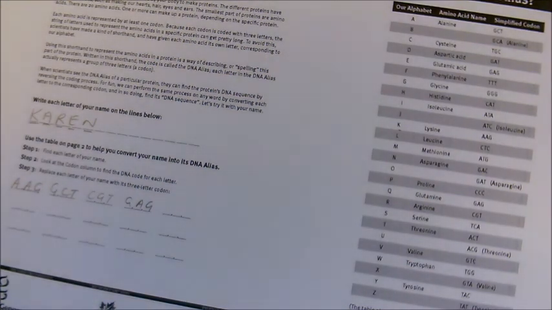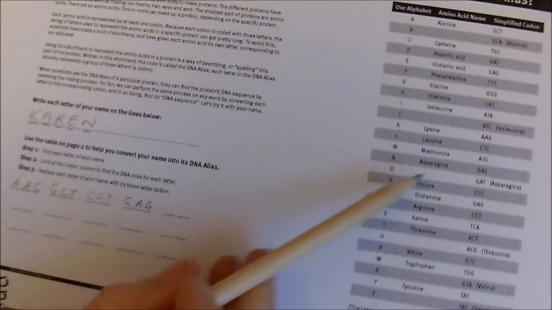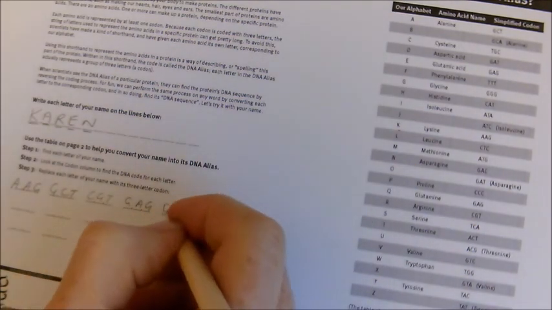Then my letter R is arginine, which is CGT. Then I've got an E, which is glutamic acid, so that's GAG. And then my last letter, which is an N, I can't find N in the alphabet, it is this one here, so that is GAC. Okay, so that's one strand of my DNA that would make up the code for my name.